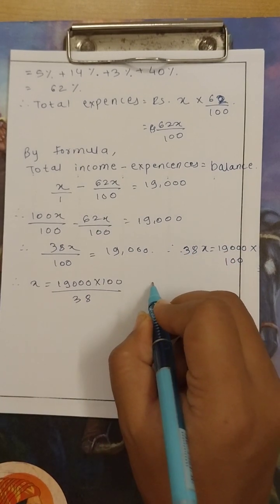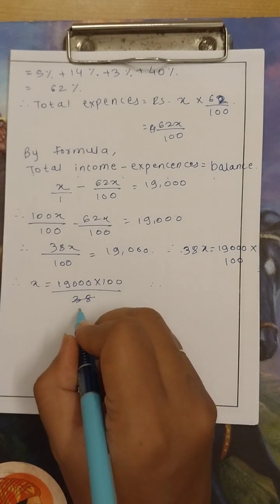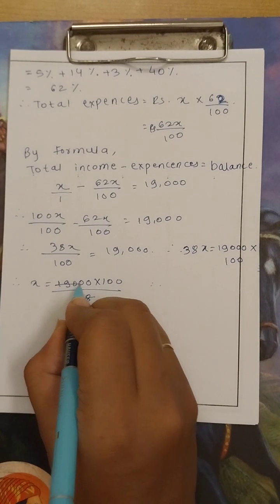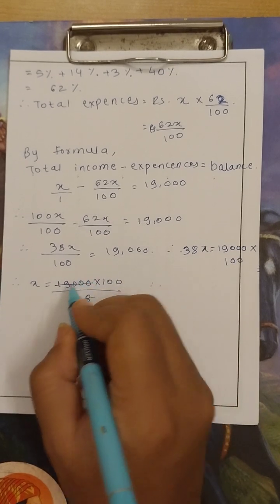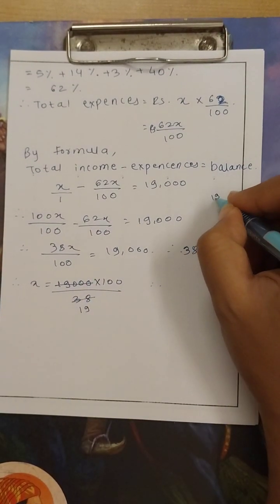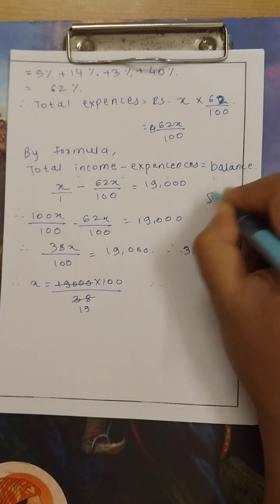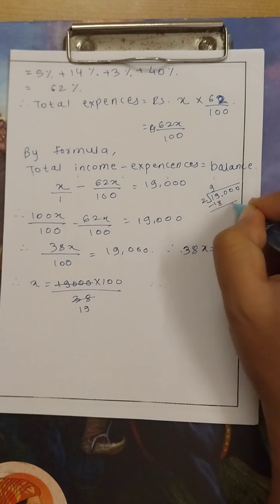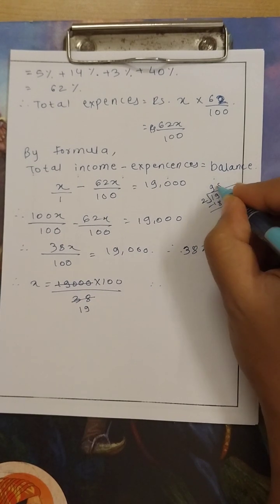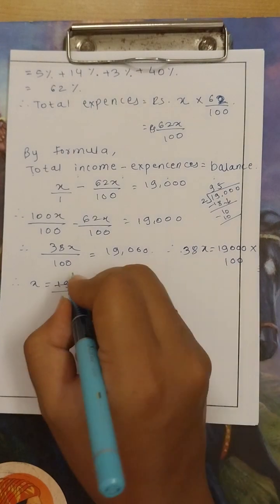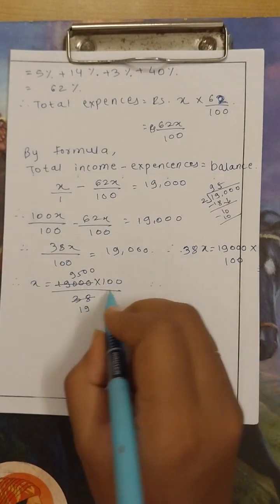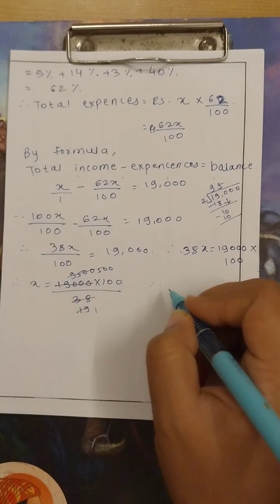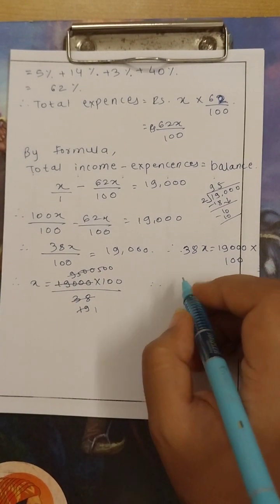Now let's divide it by 2. It's 19 and this is divided by 2. 19,000 divided by 2. 2 9s are 18. 1 0, 2 5s are 10, 0 0. 9,500 into 100. 19 ones are 19, 500. 19 into 500 is 95,000.